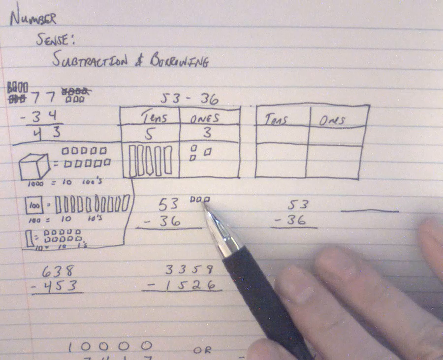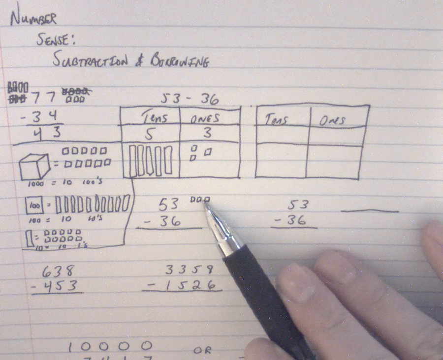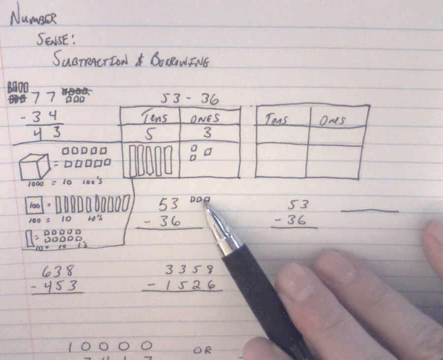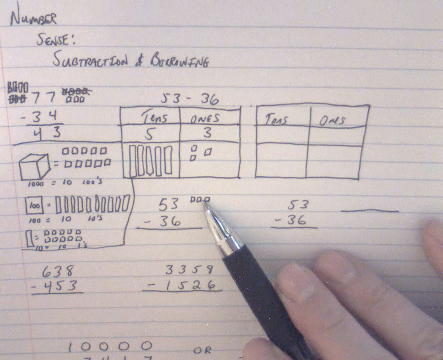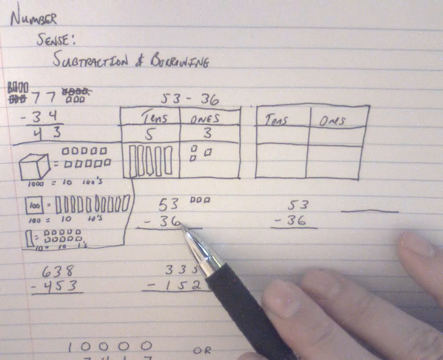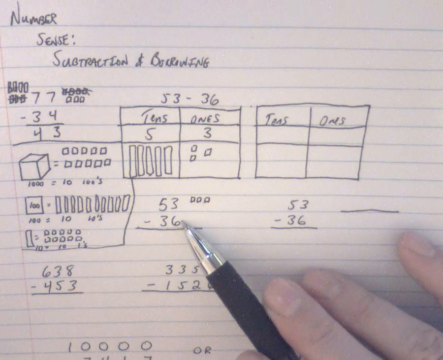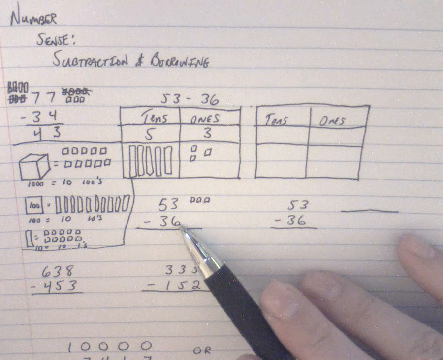Can I take 6 away from 3? Can I? No. I don't even have 6 to begin with to take away from 3. So therein lies the problem, right? Because the number is bigger on the bottom, I can't subtract. So how do I go about that?